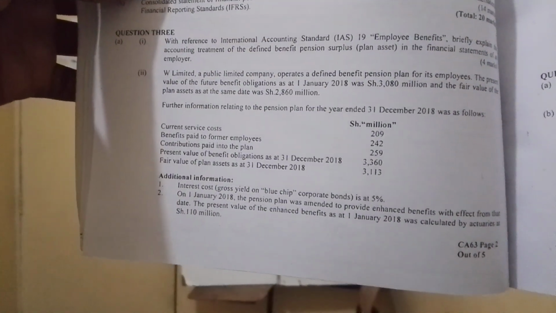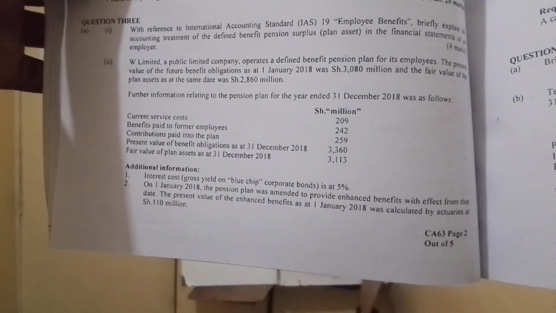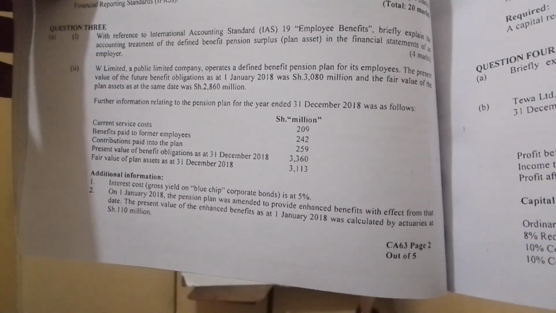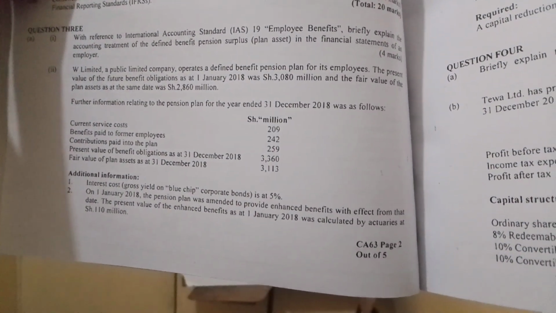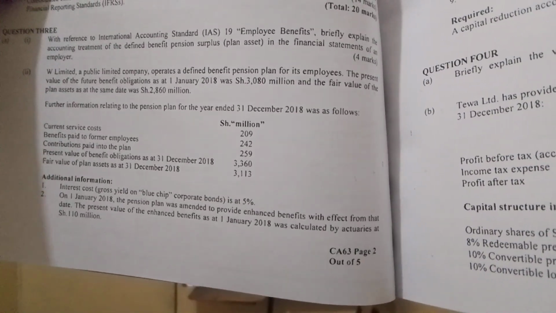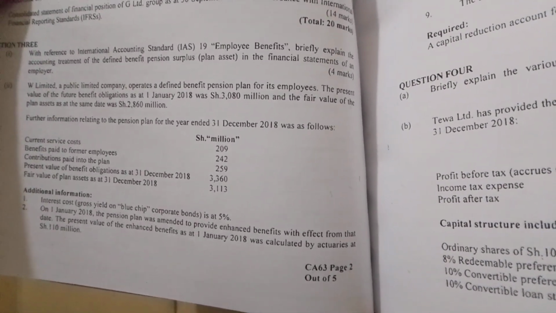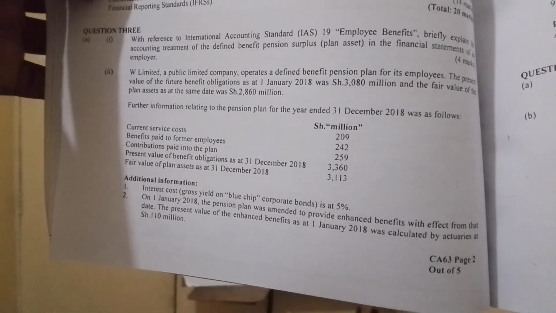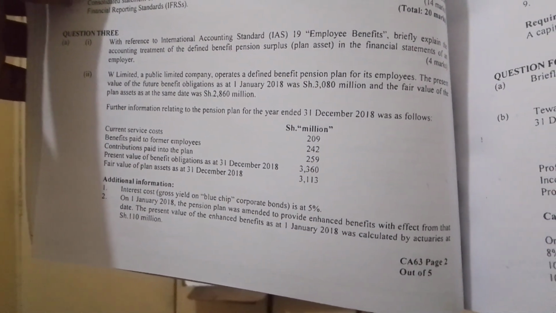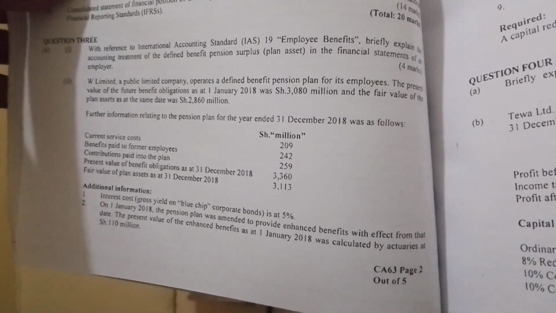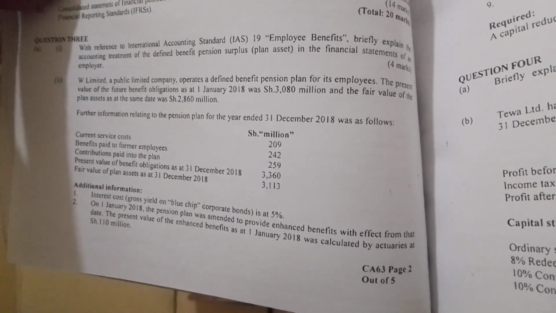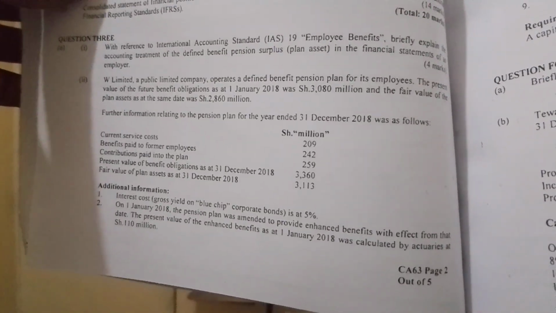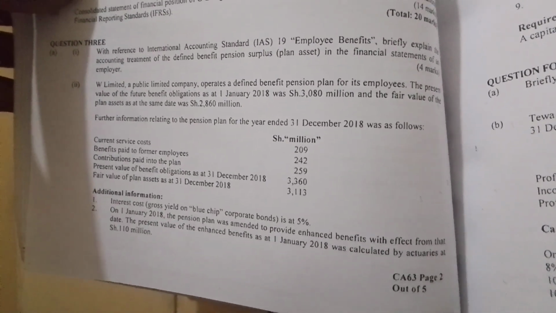The present value of the future benefit obligation, those are obligations, as at 1st January 2018 was 38. So you can see where I have taken the 38 and the fair value of the plan assets as at the same date was 2860 million.